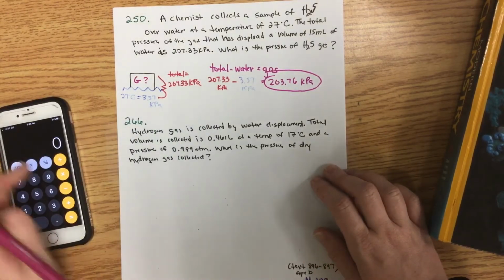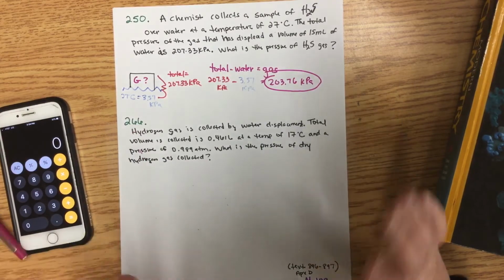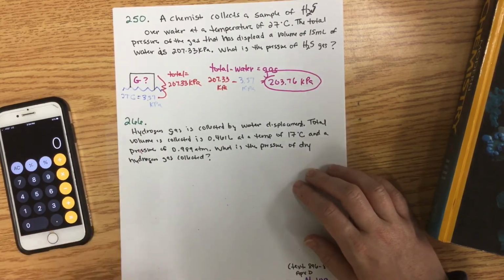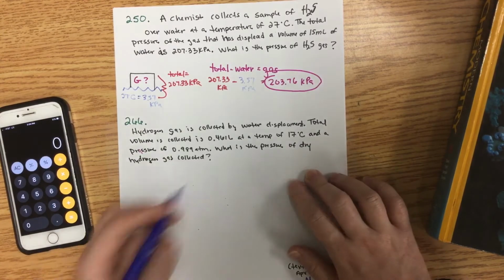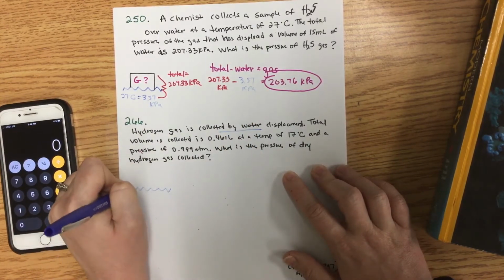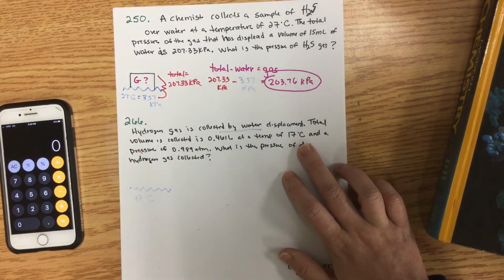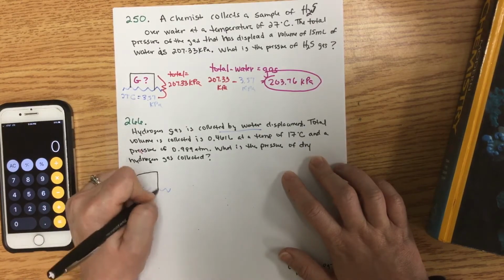All right, so now let's look at the third problem that you have, which is going to involve a couple of different pieces. Again, we're going to draw a picture. We're going to read through what they talked about. I know that it says it's collected over water, so I'm going to go ahead and draw my picture. I've got my water. I know the temperature of the water is 17 degrees Celsius. And so I'm going to be collecting a gas over water.